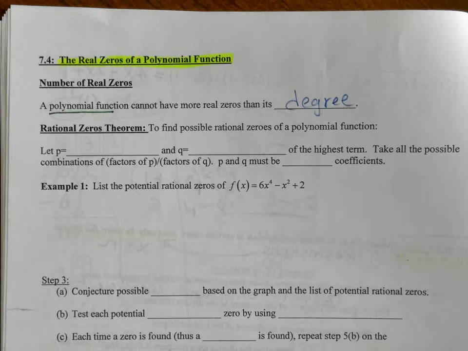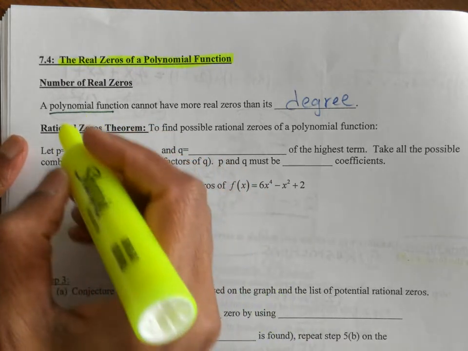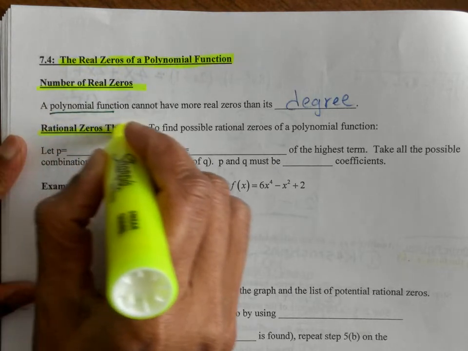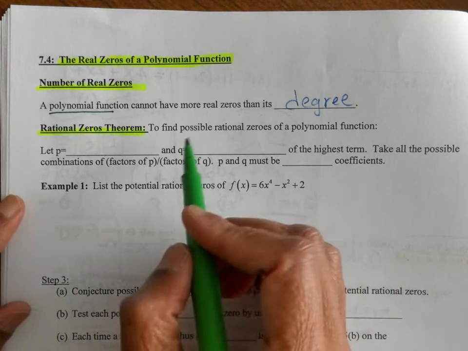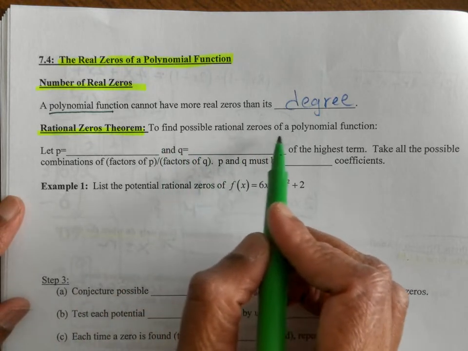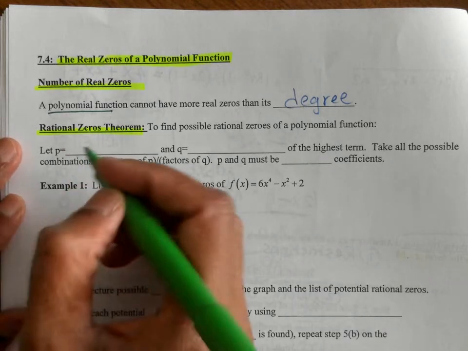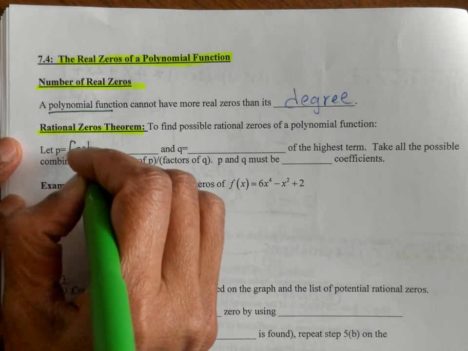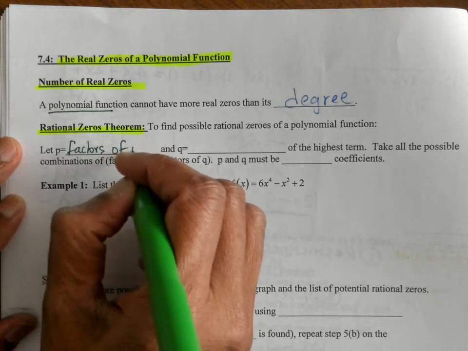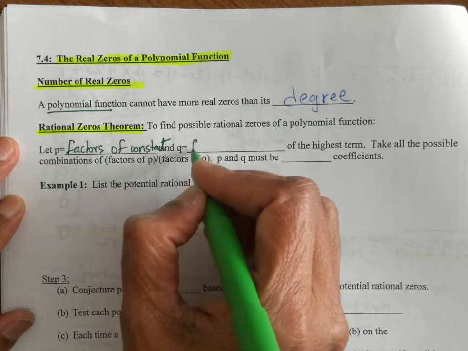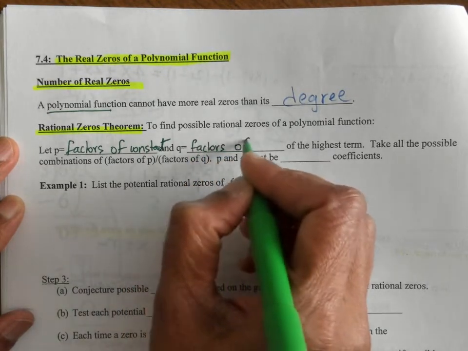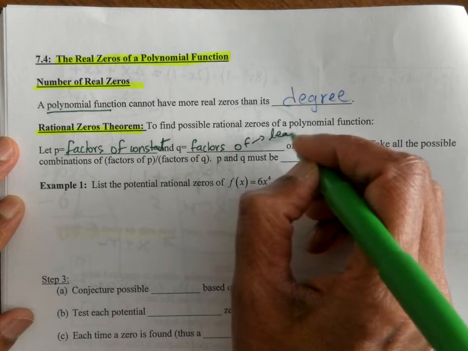Okay, the second thing, and then we move on to something else. This is the number of real zeros. Now the rational zeros theorem. It's a theorem that we talk about. This one is a little tricky, and you'll see we won't use it right away. We'll do a couple of things, but I'm going to introduce this. To find the possible rational zeros of a polynomial function, let P be factors of the constant. So just write this down. And Q be factors of the leading coefficient.